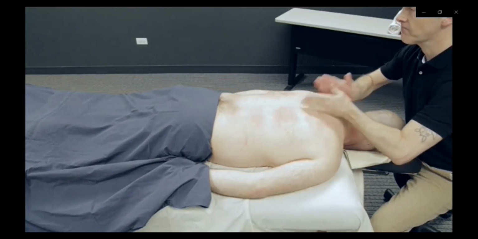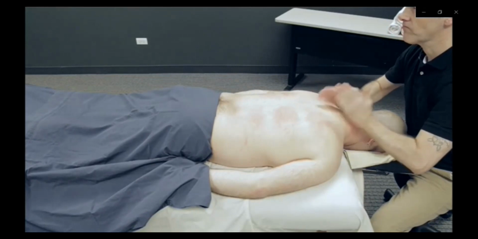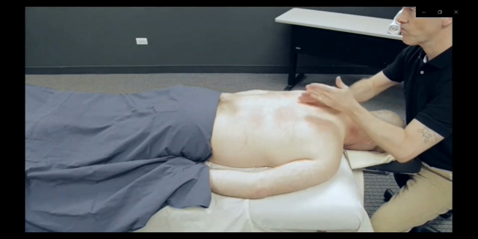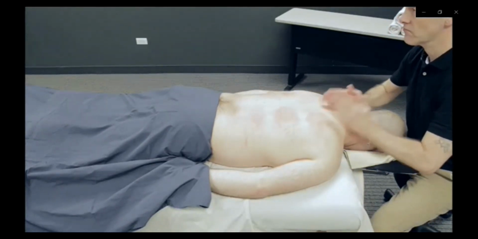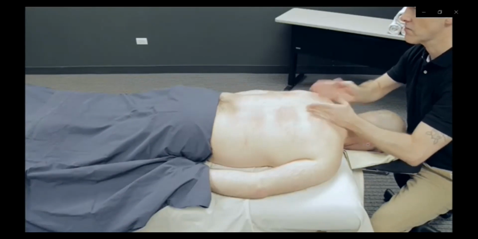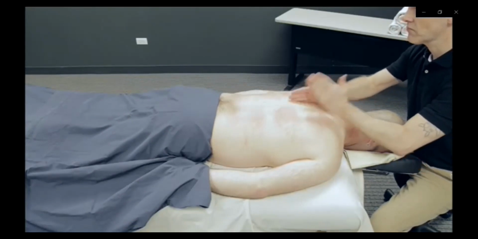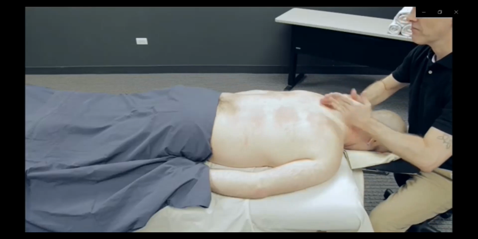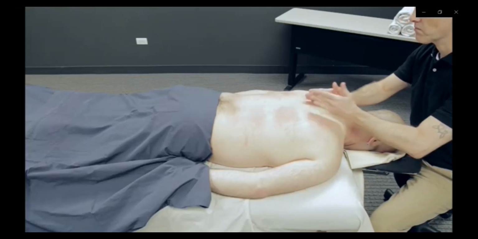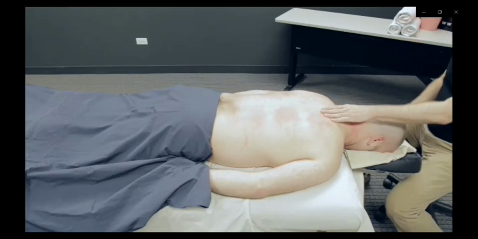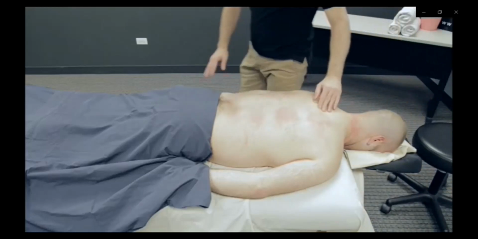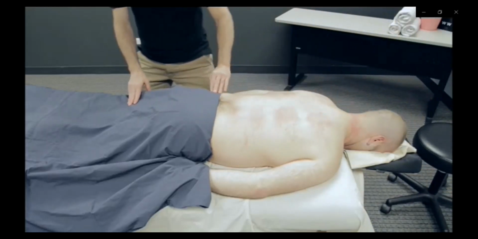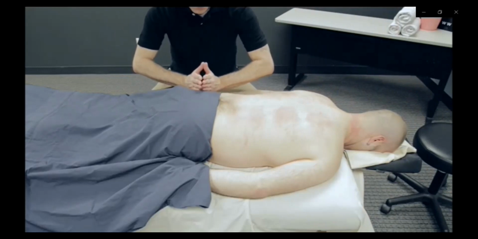You'll notice that I'm keeping my hands just lateral to each side of the spine. I'm not doing the technique over the shoulder blades. I'm keeping it right there in the mid-upper back. So this is ulnar hacking. Again, the rest of my body is nice and relaxed. You have your elbows out to the side and your hands close to your body.